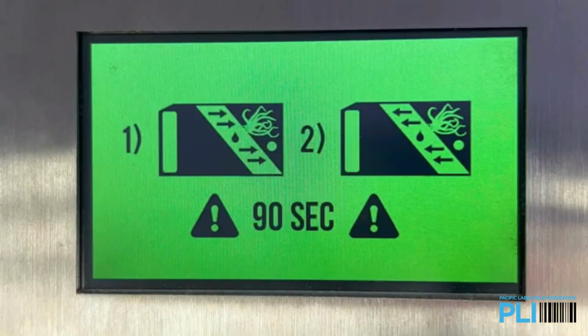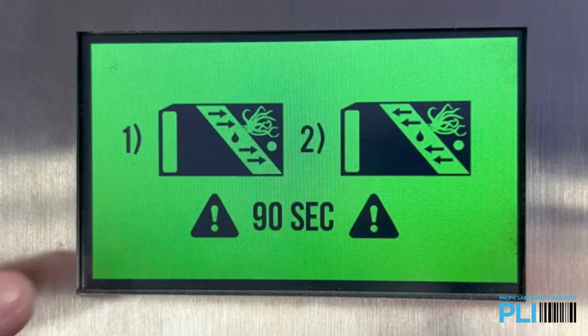This will allow you about 90 seconds to replace that old cartridge with a new cartridge. After you replace that new cartridge, you can go ahead and continue with the commissioning process, which we have a video of as well.